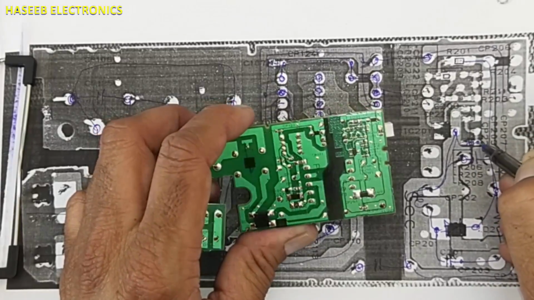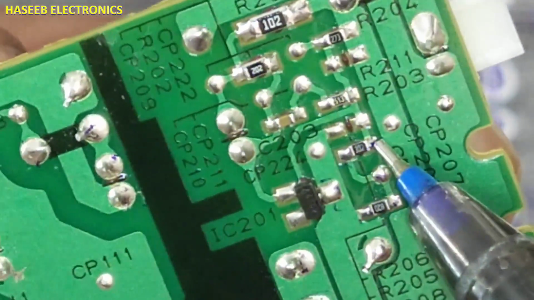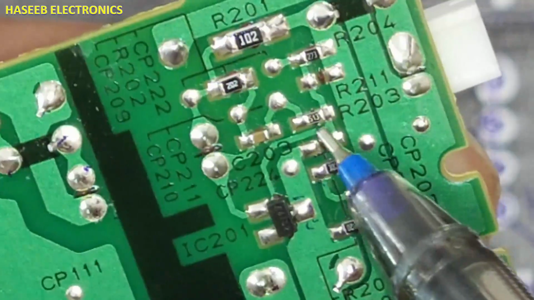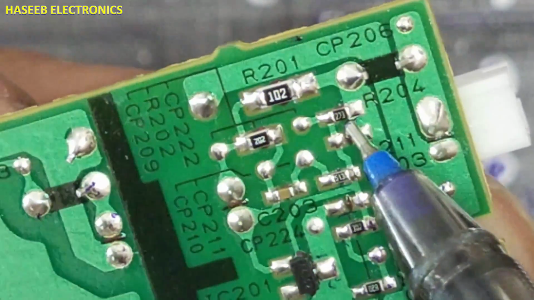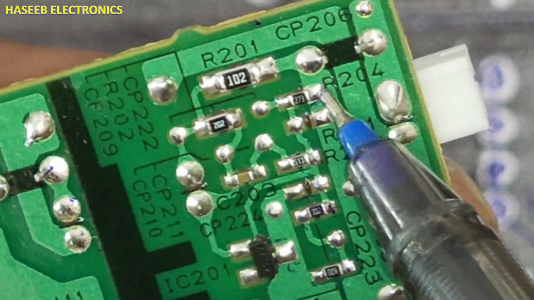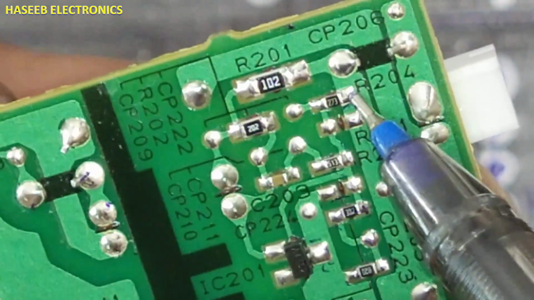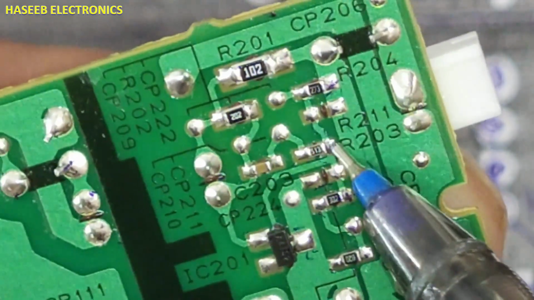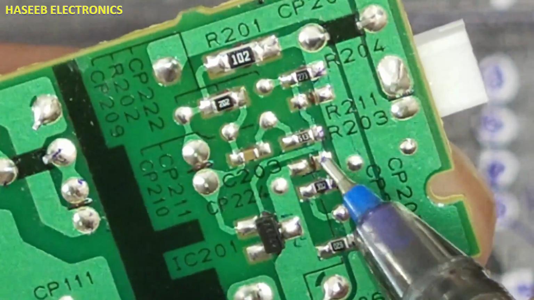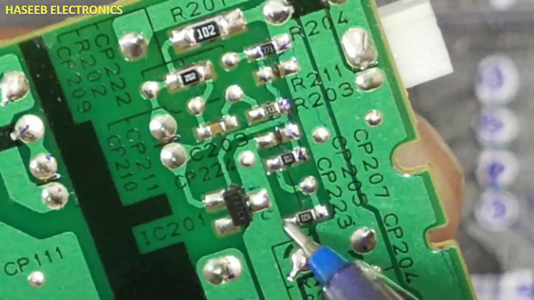Here we have one resistor, a second resistor, 2 resistors in series, then we have this capacitor, connected between ground, and we have one resistor, R204, positive, and it is reaching here. If we look closely, this is our positive terminal. The positive terminal is reaching here, then it is making a voltage divider network at this resistor, this point, and with 2 resistors.